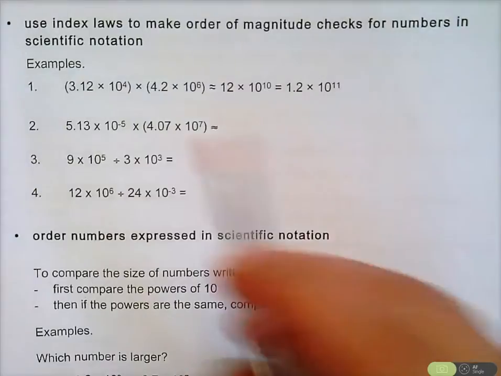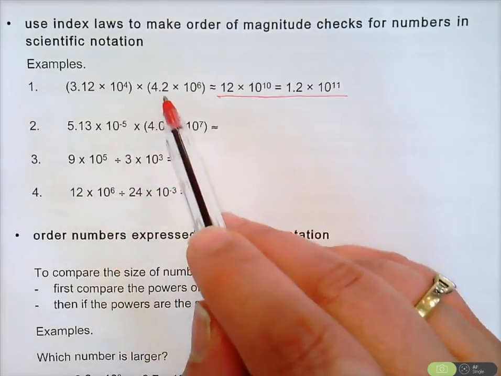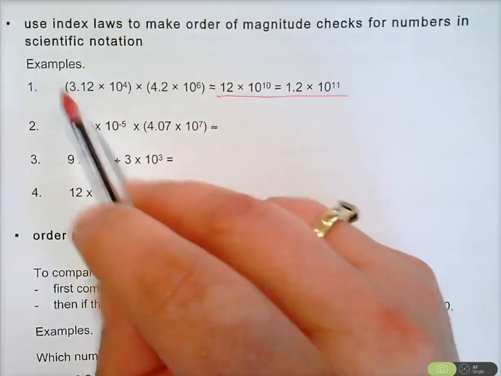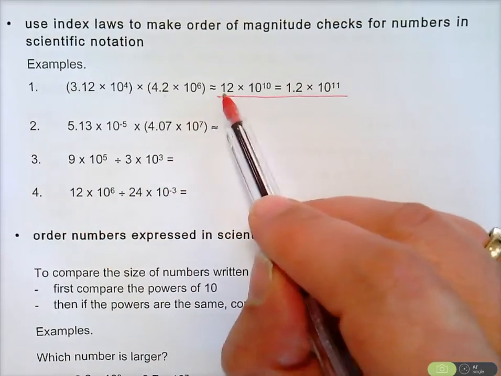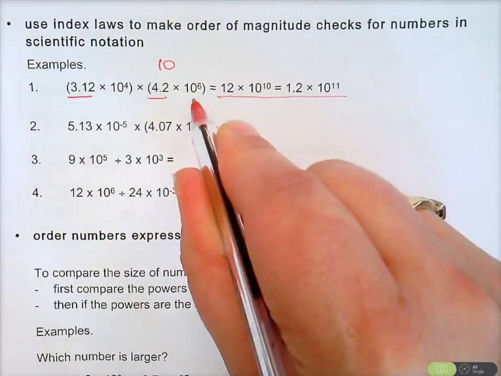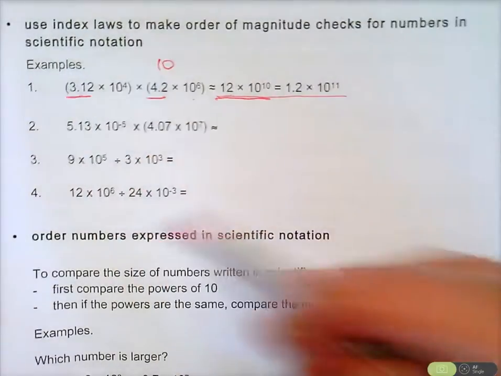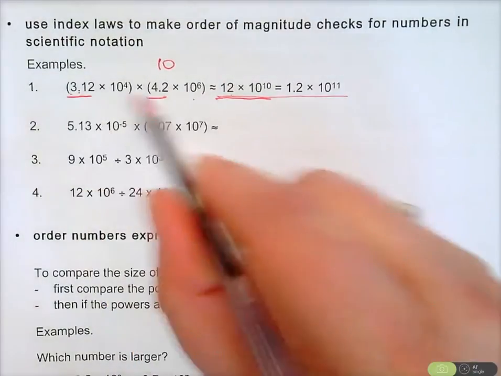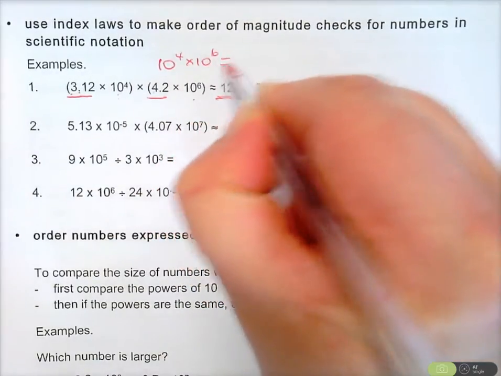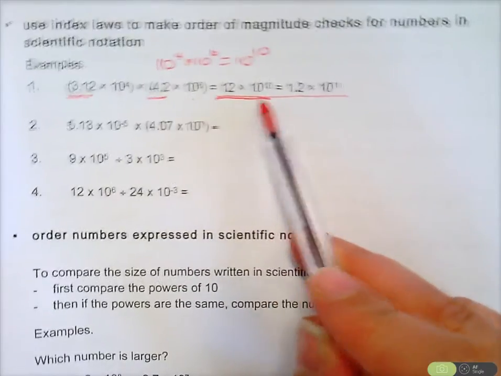What I'm doing here is just a rough idea. What's roughly 3 times 4? I'm rounding to the nearest whole number. 3.12 times 4.2 is roughly 12. From the indices topic, what's 10 to the power of 4 times 10 to the power of 6? You wouldn't do this, but look, 3 times 4 is 12. 10 to the power of 4 times 10 to the power of 6 is 10 to the power of 10. And we know we're not supposed to write it as 12 times 10 to the power of 10.